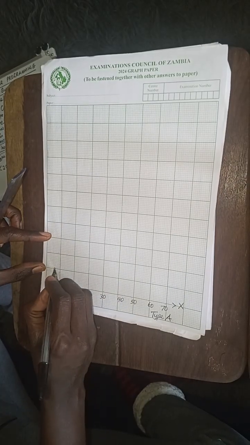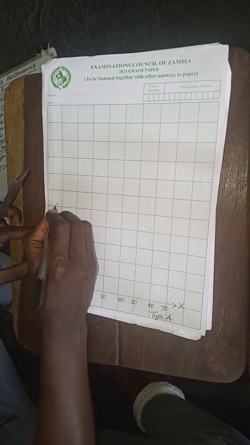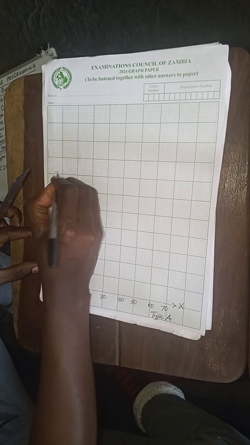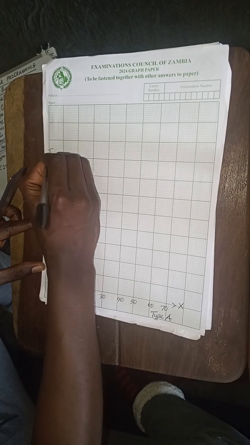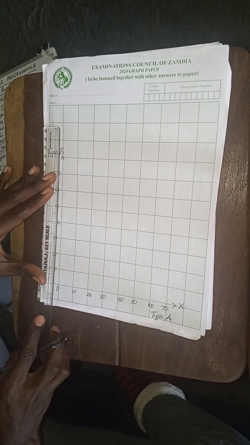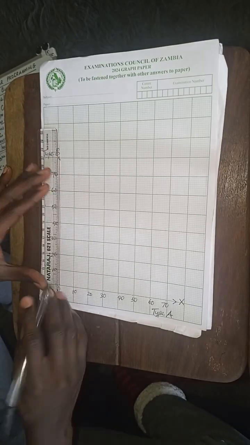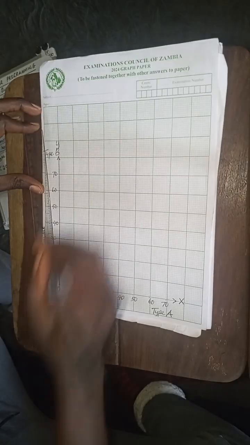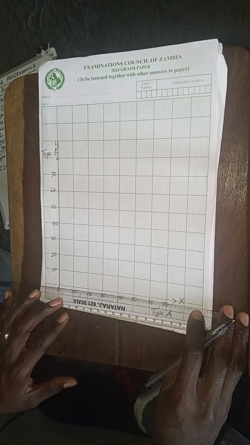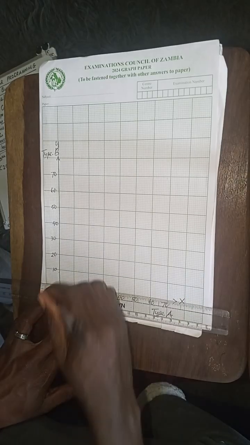On the y-axis, again, it will be 10, 20, 30, 40, 50, 60, 70. What do we have on this side? We actually have type B. So please ensure that you trace the x as well as the y axis. So that is what we do.